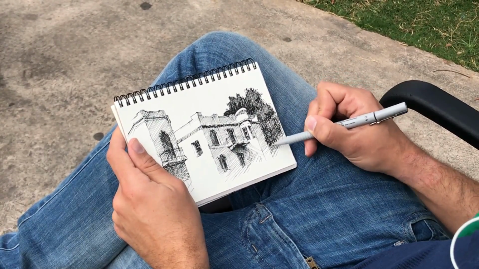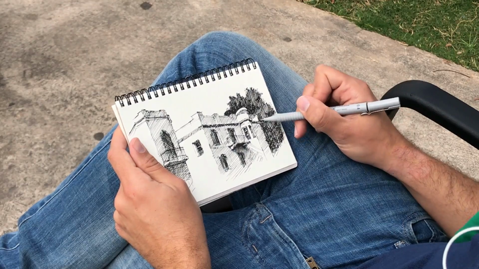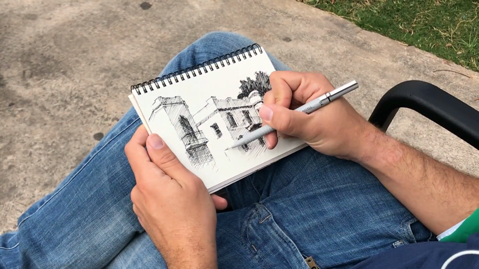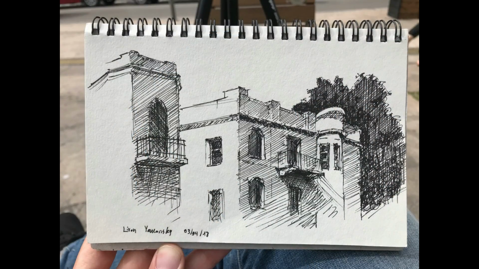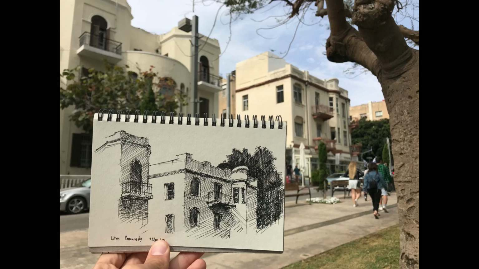I did play around with the composition of this one. I changed a lot of things to make it a little more interesting. And now what you're going to see in just a moment is the final results up close, and then the results together with the reference itself. And I really hope you enjoyed this one.